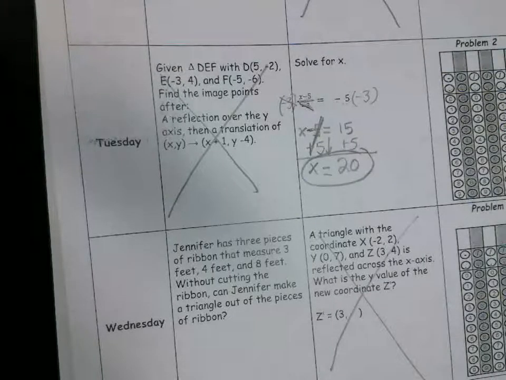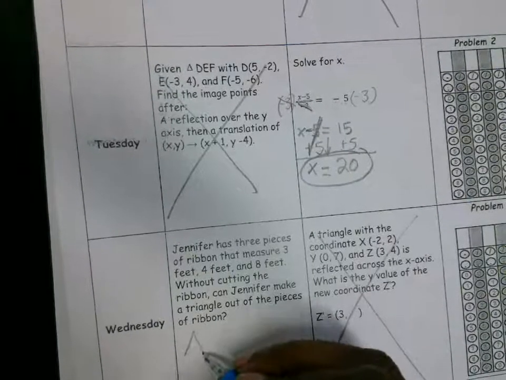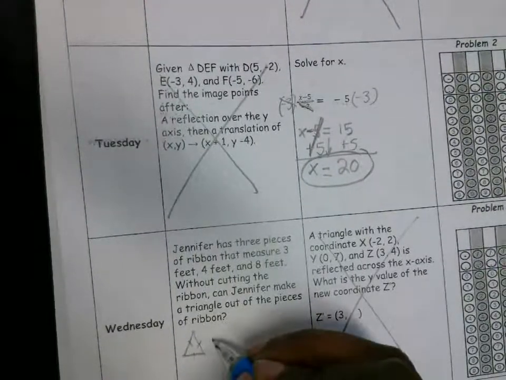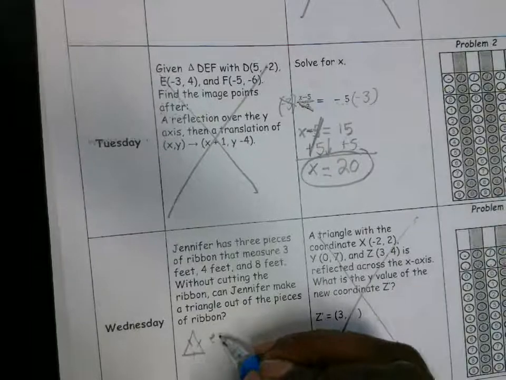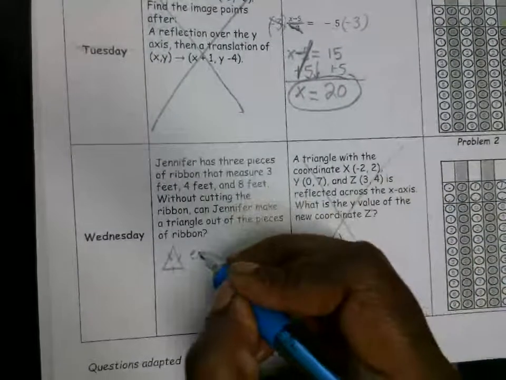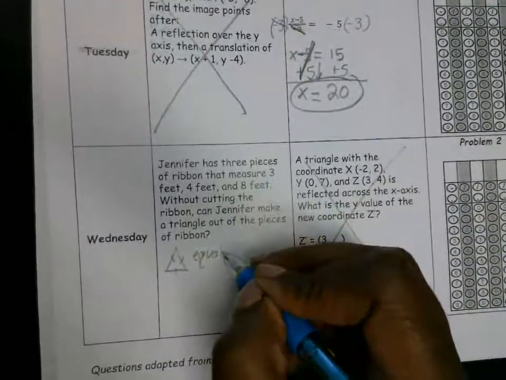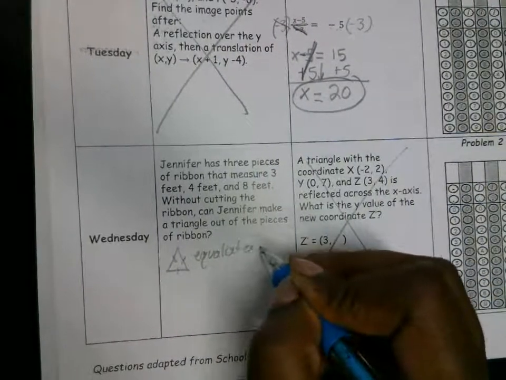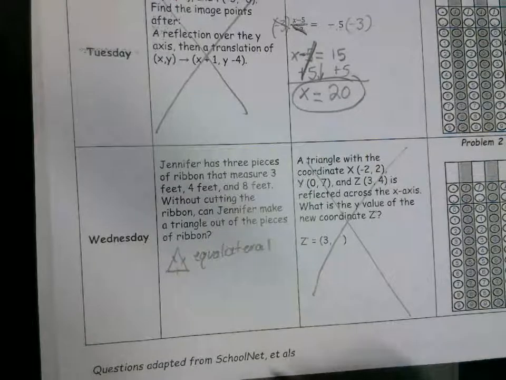Okay, let's think about it like this. If all the sides are the same, what type of triangle is this? Starts with an E. It's close. It's equilateral. Oops, sorry. Not the greatest spelling in the world.